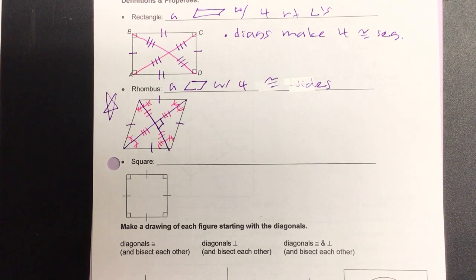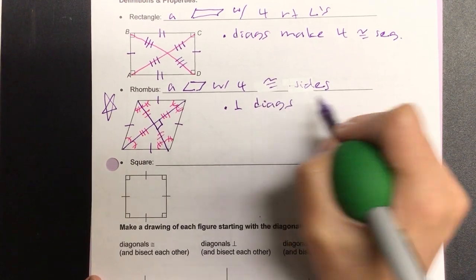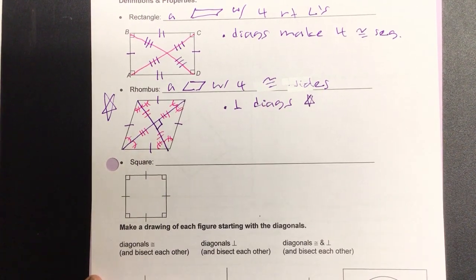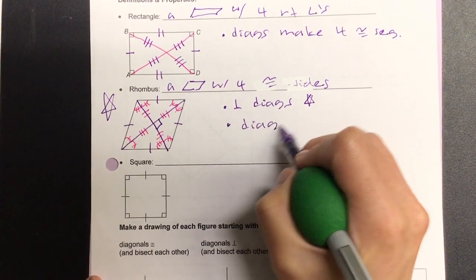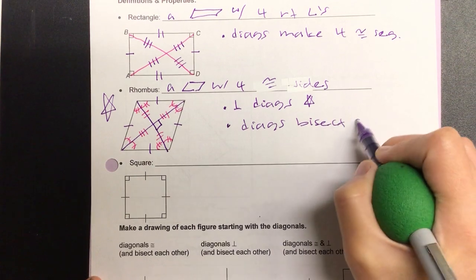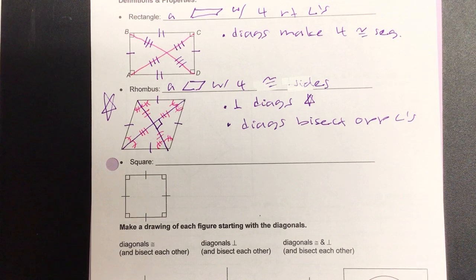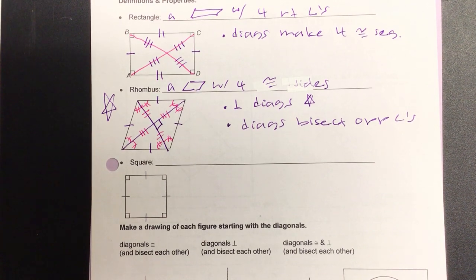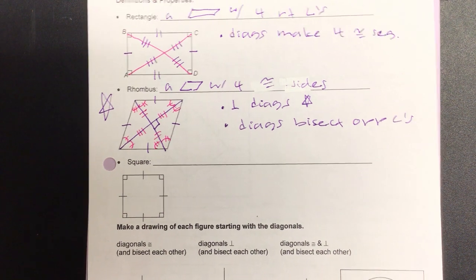So I'm going to summarize 2 things on the right. We have perpendicular diagonals, which is something that we tend to forget. And we know diagonals bisect opposite angles. Perpendicular diagonals, and the diagonals bisect opposite angles.